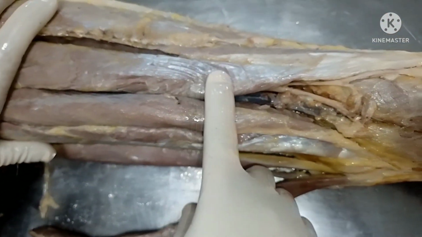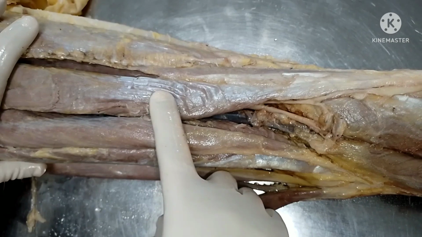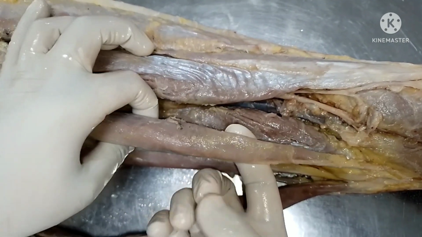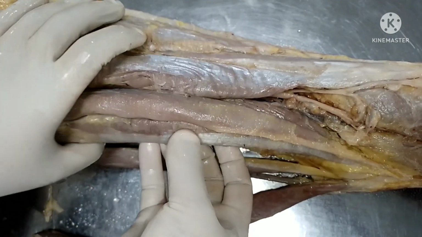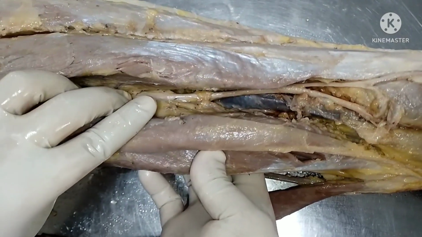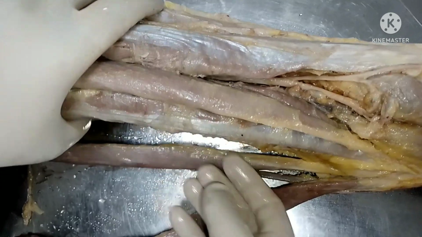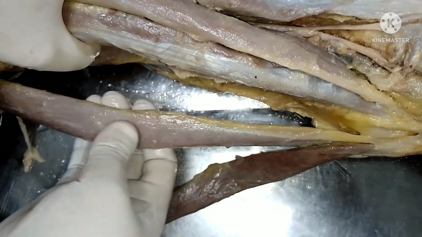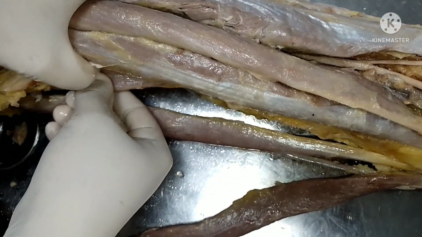So the superolateral boundary of the popliteal fossa is formed by the biceps femoris muscle, and superomedially it is bounded by the semitendinosus and semimembranosus. This is known as semimembranosus. Semimembranosus lies just beneath the semitendinosus muscle. Okay, and supplemented by the sartorius muscle, and this is the gracilis muscle, and this is the adductor magnus muscle.